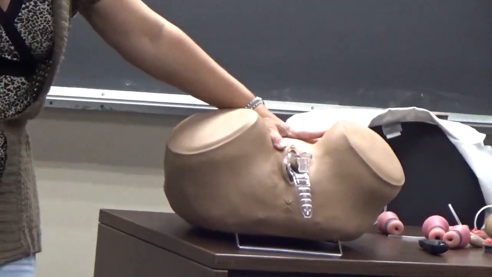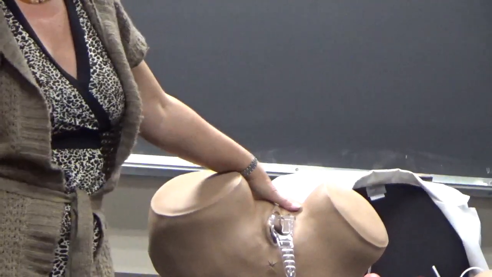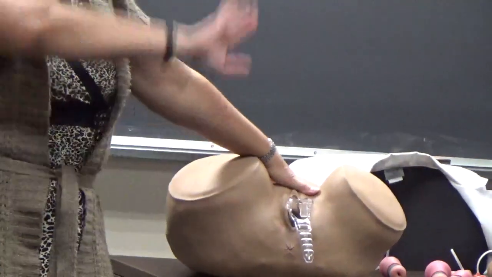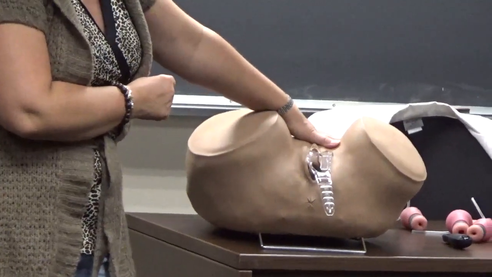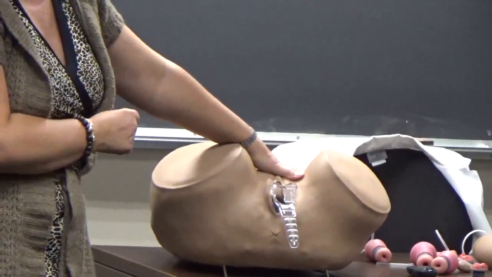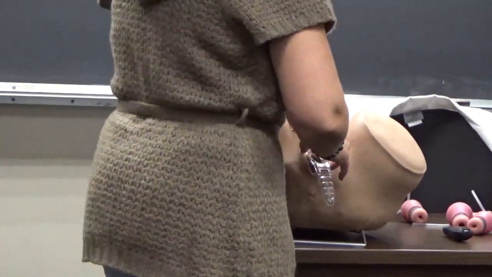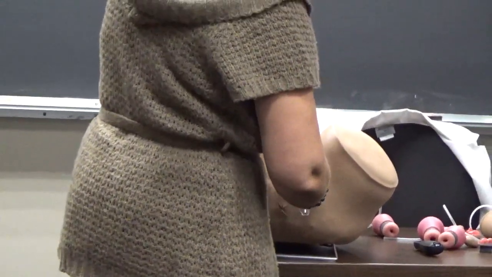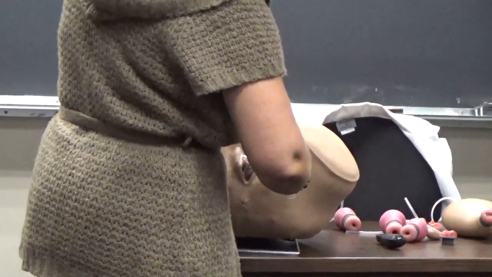Yeah, we borrowed this, mine's on back order. Mine's way fancier than this one too. It's on back order, so when you guys come on Friday to practice, your fingernails have got to be trimmed. Okay? Just so we're not tearing up the nursing school's stuff, because we are going to have you do a bimanual exam.